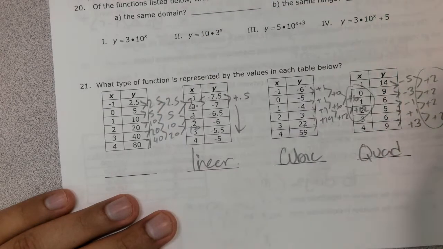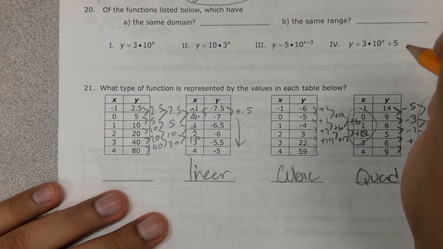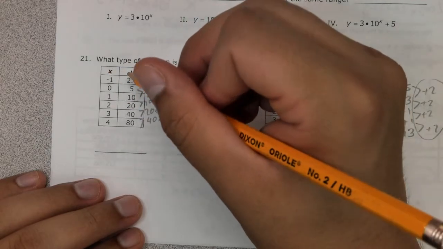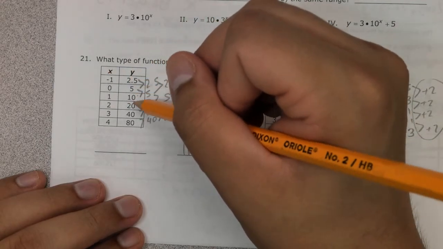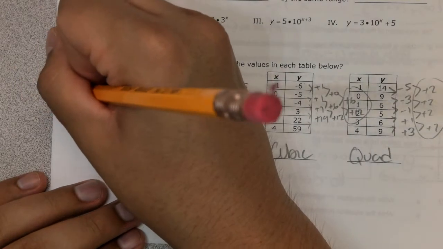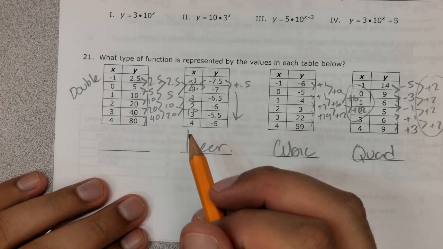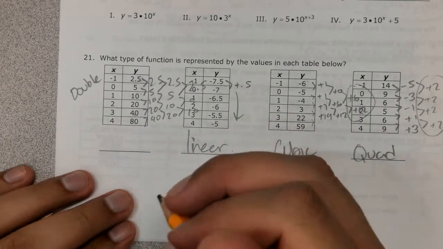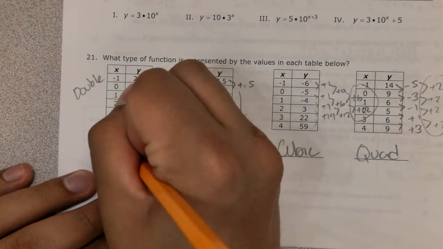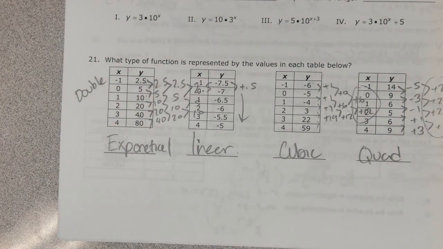All right, so it's neither one of those three. But I do know that in this graph, the y values double. Because they double, and my x's are going in order, I know this is going to be an exponential function. All right, so exponential.